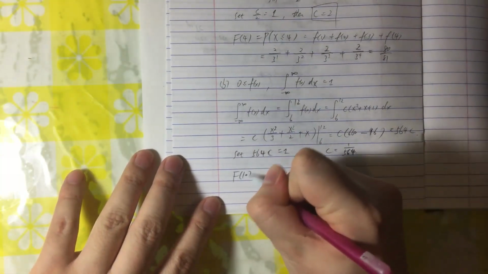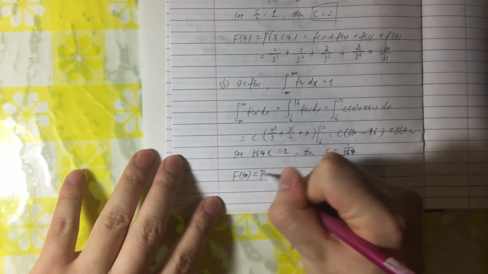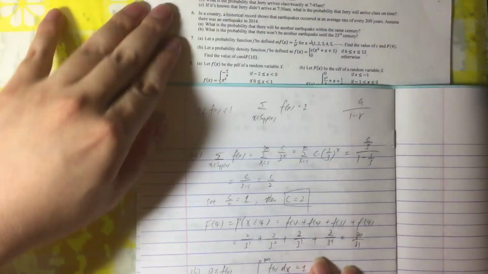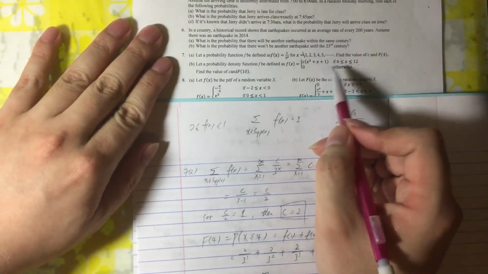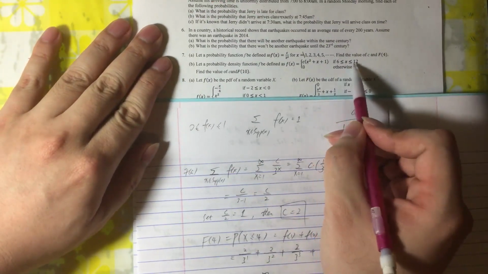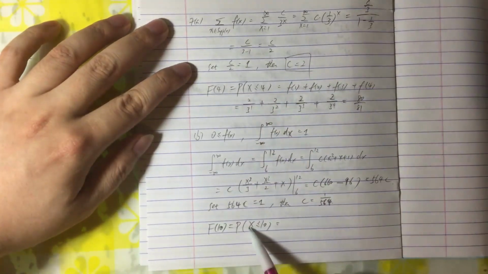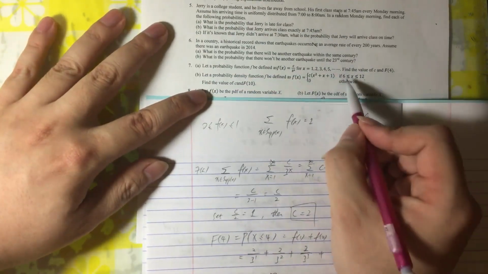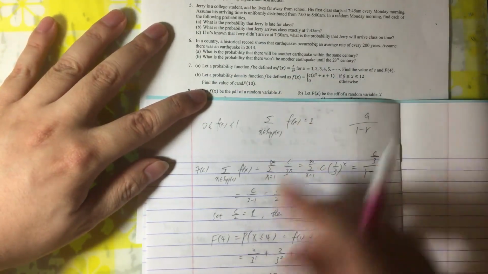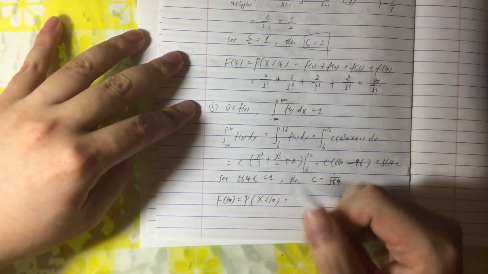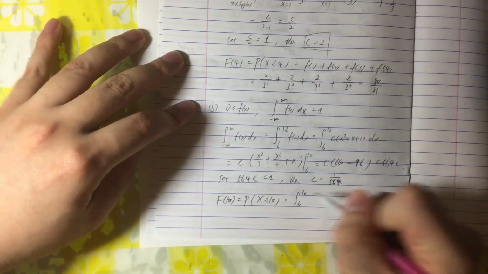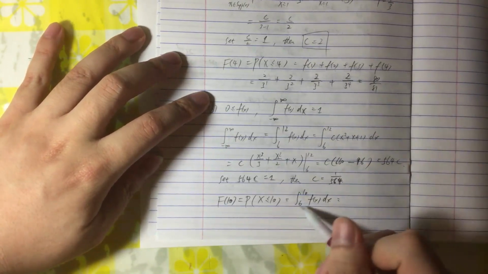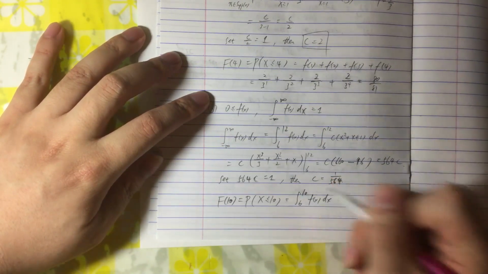Capital F of 10. Since that's the CDF, that's the probability that x is less than or equal to 10. Since the support of x is from 6 to 12, and x is less than or equal to 10, I take the integral from 6 to 10 of f of x dx.